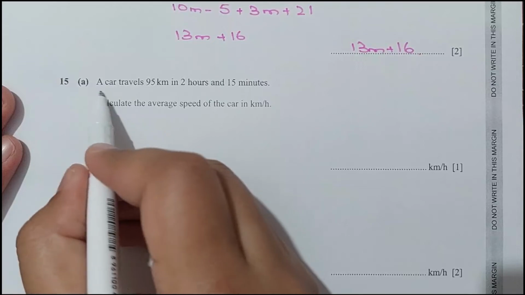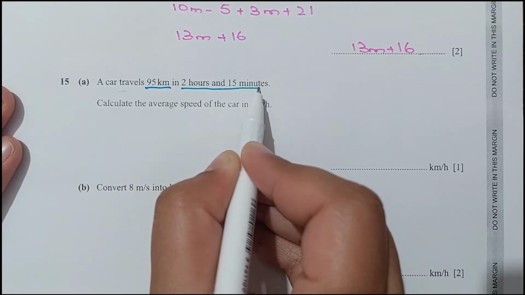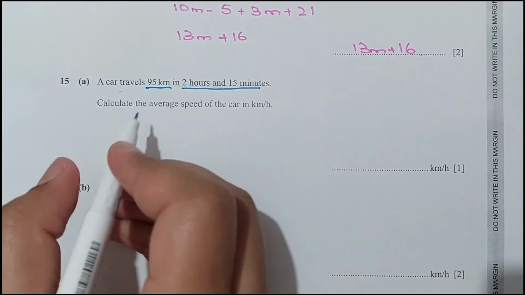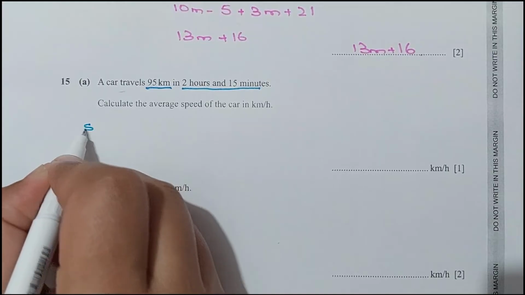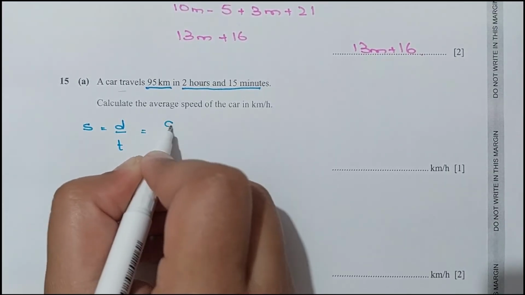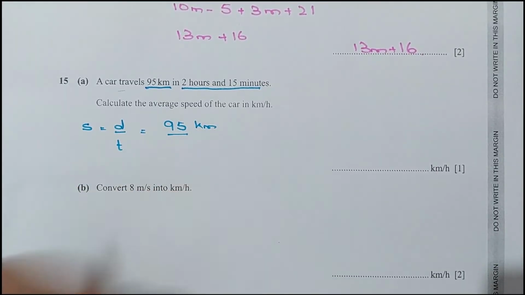Question number 15, part A. A car travels 95 km in 2 hours and 15 minutes. Calculate the average speed of the car in kilometers per hour. The average speed is total distance traveled over total time taken. The distance traveled is 95 kilometers, but the time should be in terms of hours.